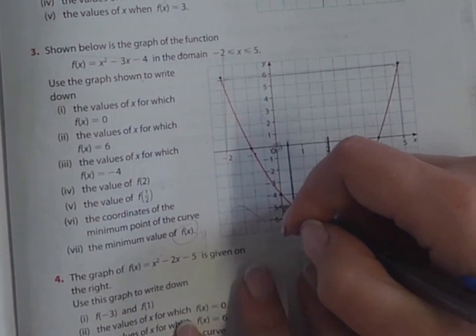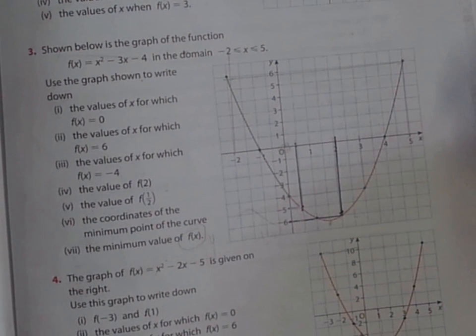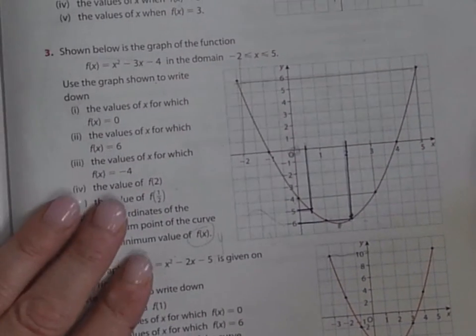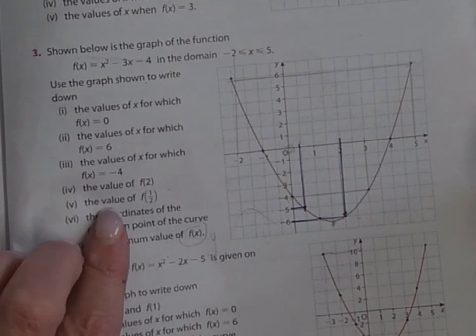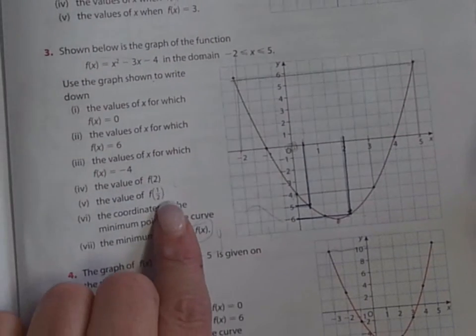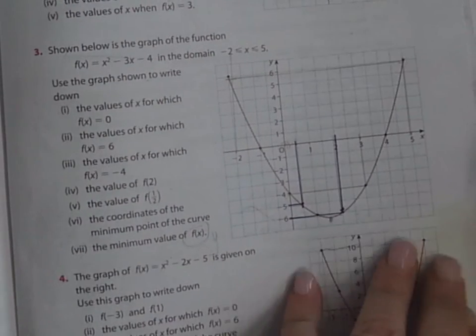Right, what's the number? Minus 5. Okay, is that alright? Yes. How did I know to go from half? A half is like 0.5. It's halfway between 0 and 1.